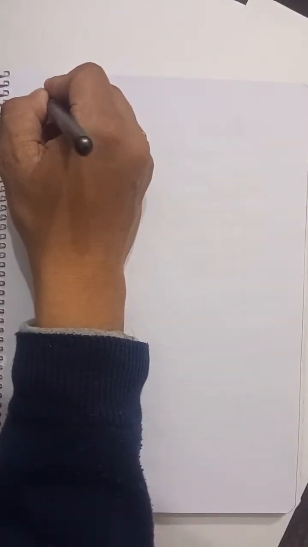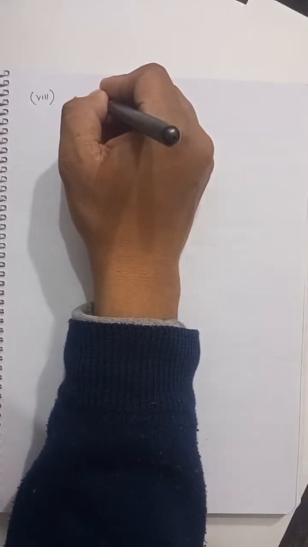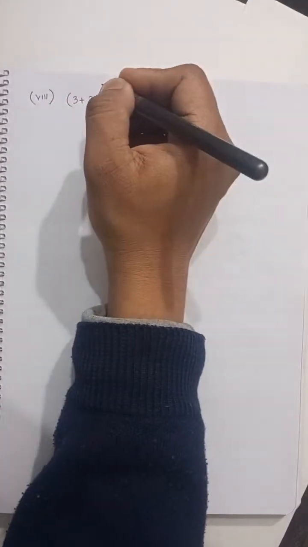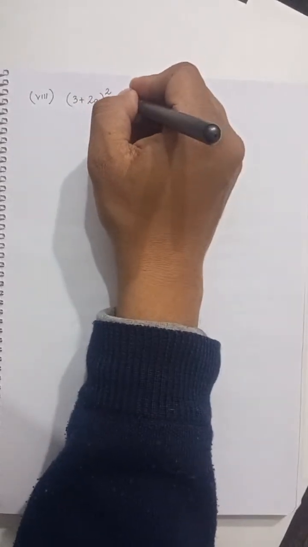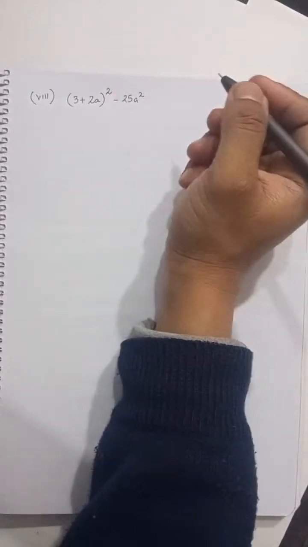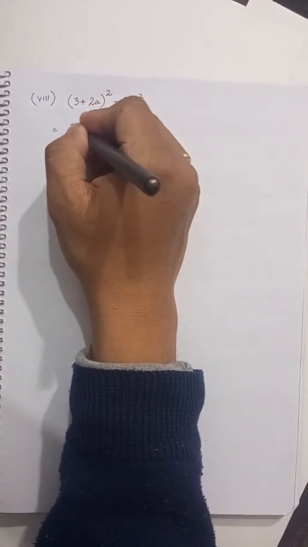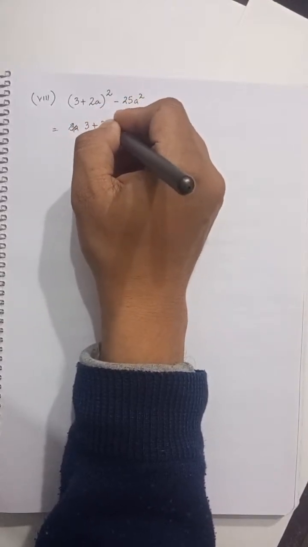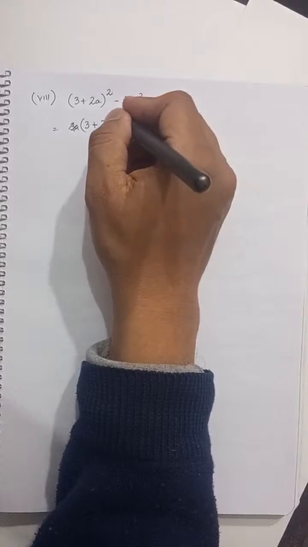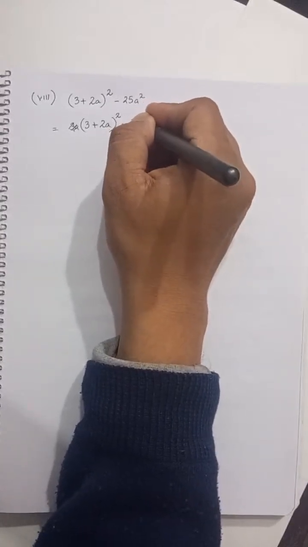Question number 8. 3 plus 2a whole square minus 25a square, not whole square. Okay, so first we will reduce 25a square. We will write it, sorry, this is 3, not 3. So we will write this as 5a whole square.